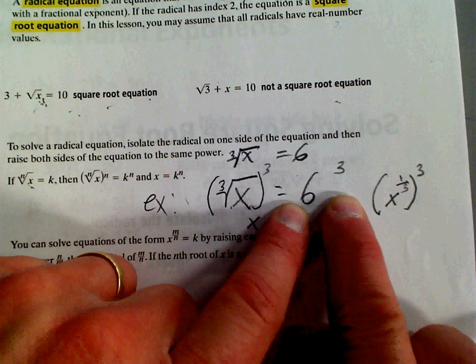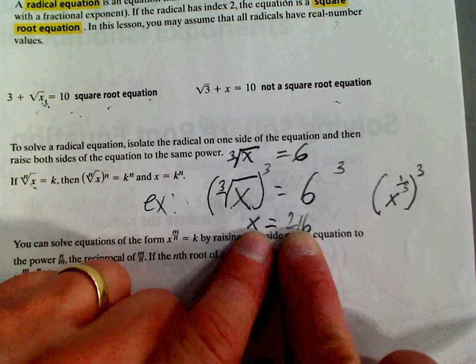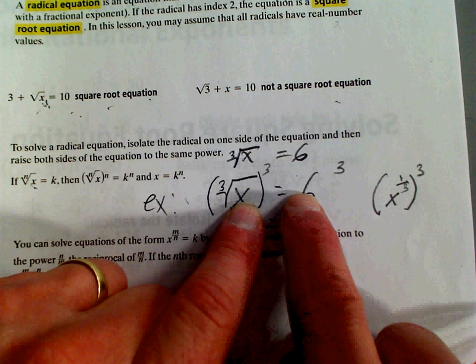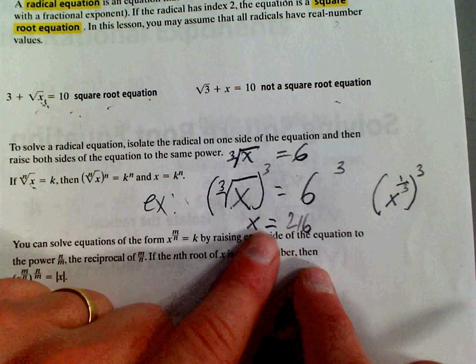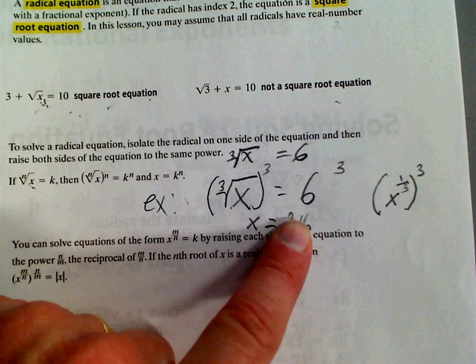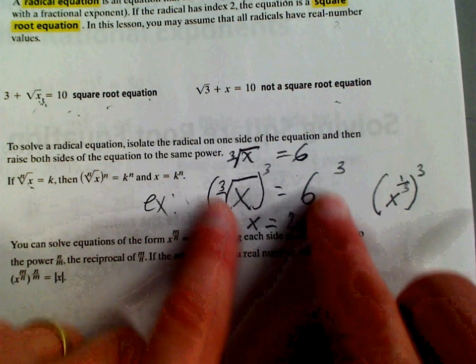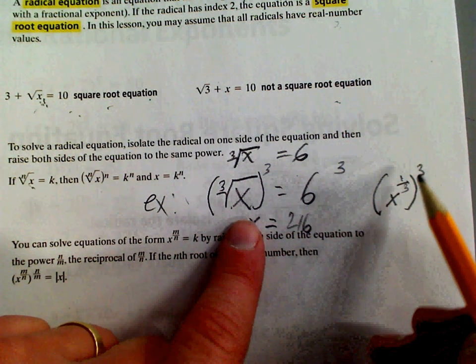And just like we were doing, James, you had this a minute ago, 6 to the third power is 216, isn't it? Or in other words, the cube root of 216 is 6, isn't it? Yes. If it was the square root of something equals 6, you would square both sides. Very good.